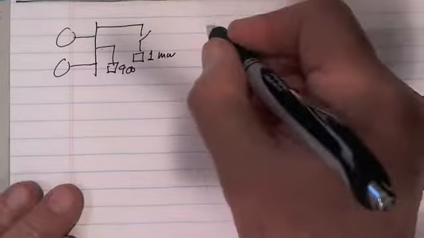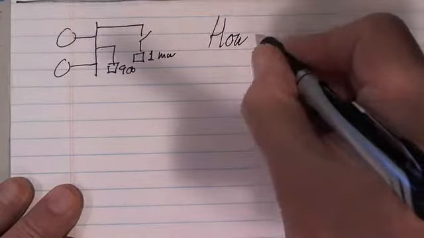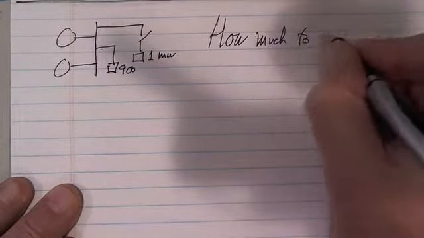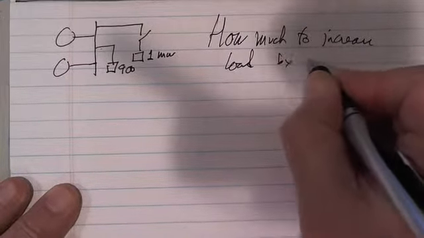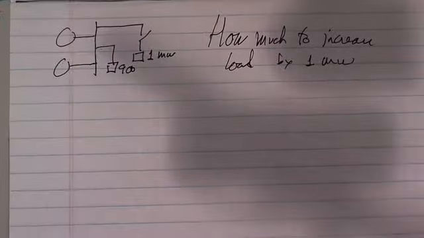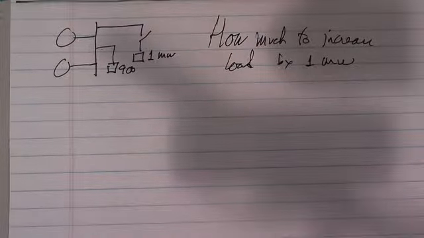How much is that going to cost? So how much to increase the load by 1 megawatt?